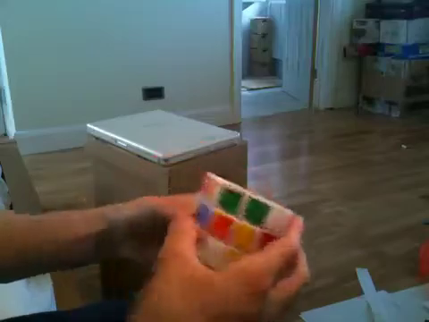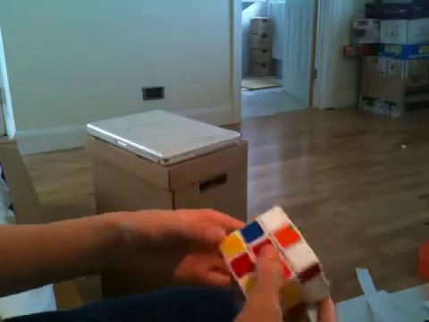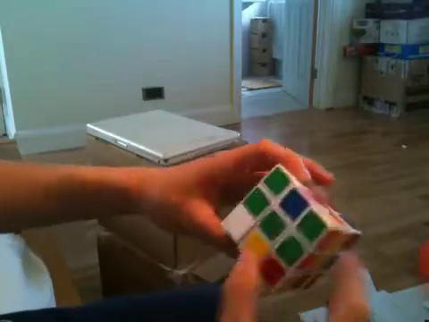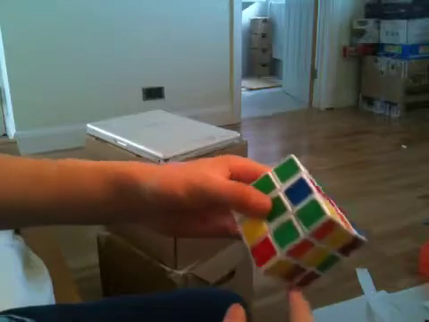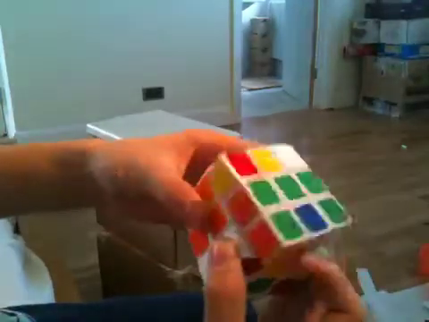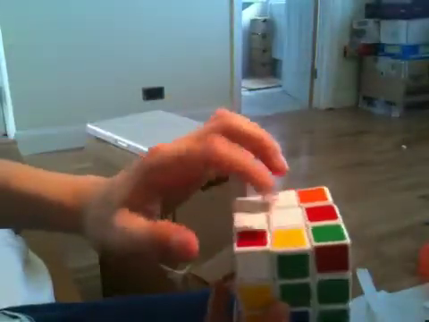And then, hold on, yeah, here is a good opportunity actually. Okay, let's just finish off my extended cross then. Okay, now I see this yellow F12 pair. So, why don't we actually make this cross piece yellow?